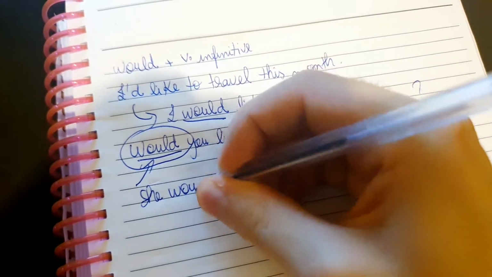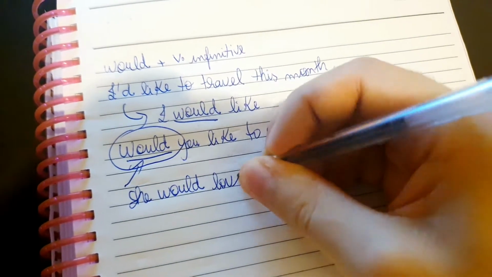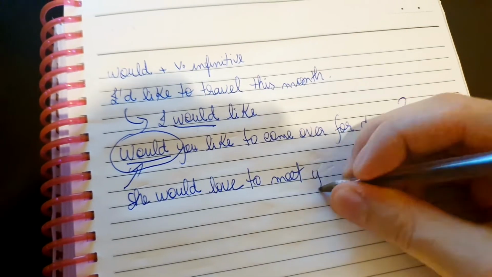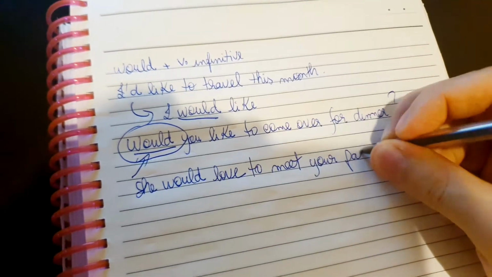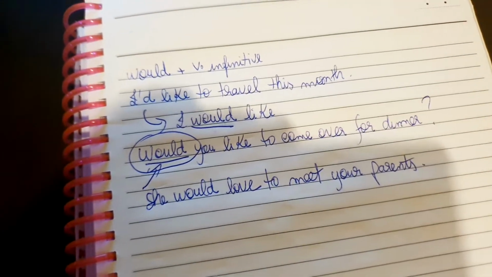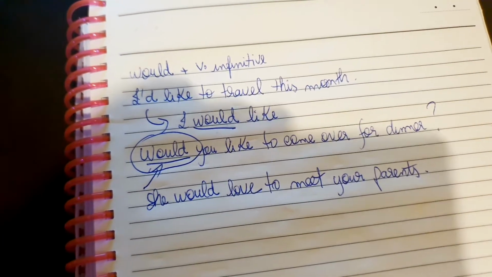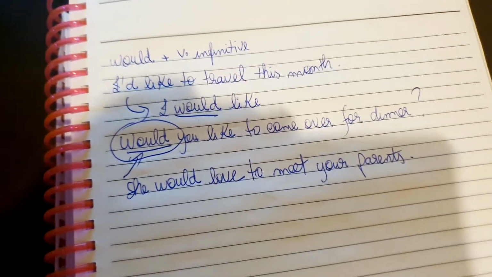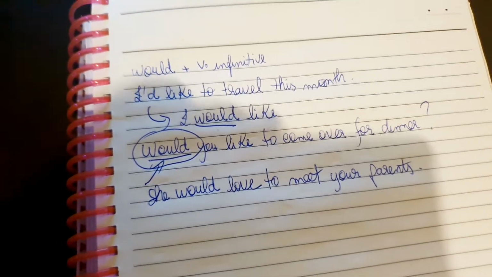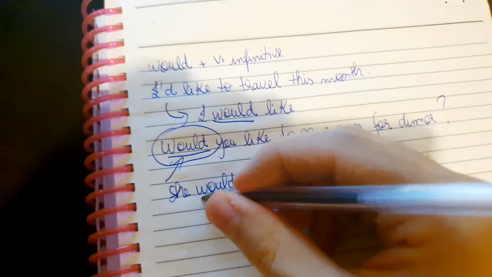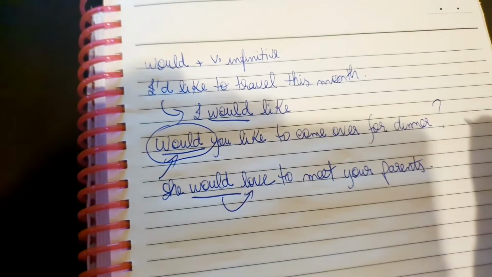She would love to meet your parents. Okay, so she doesn't know your family. Let's suppose you have a girlfriend and she doesn't know your family yet, and she says she would love to meet your parents. Would plus another verb, okay?